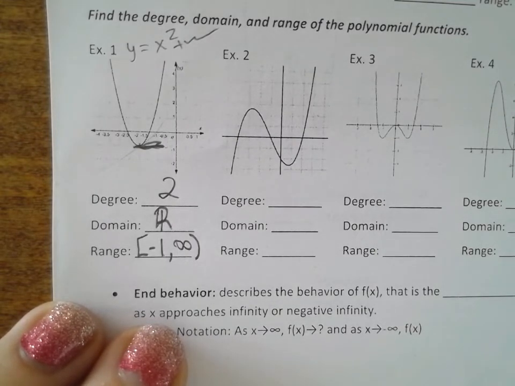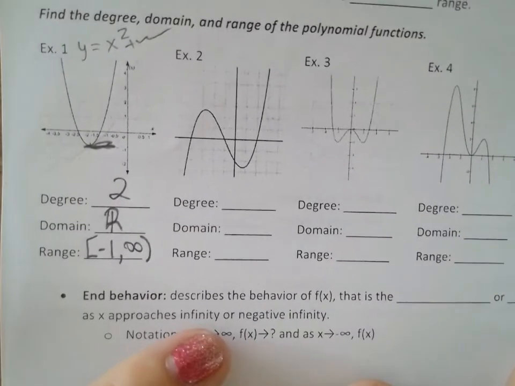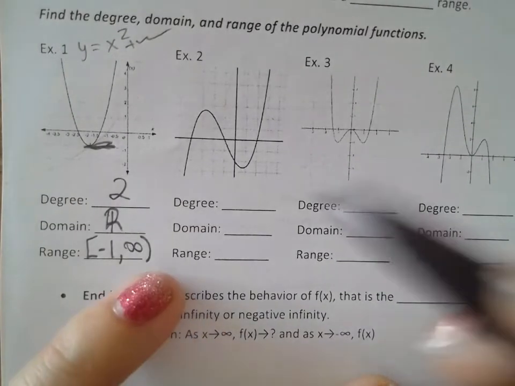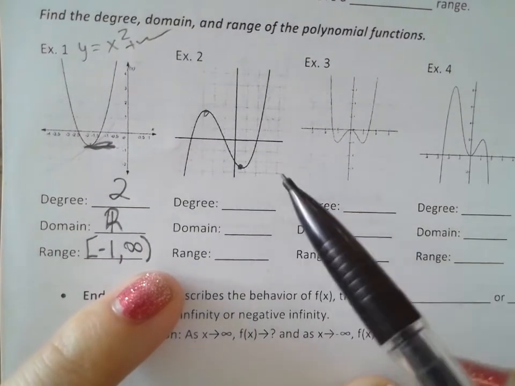Does that make some sense? Okay. Next one. Let's count our terms, i.e. let's count our maxes and minimums. Right, I've got 1 here, 1 here. So 2 plus 1, this is a degree 3.